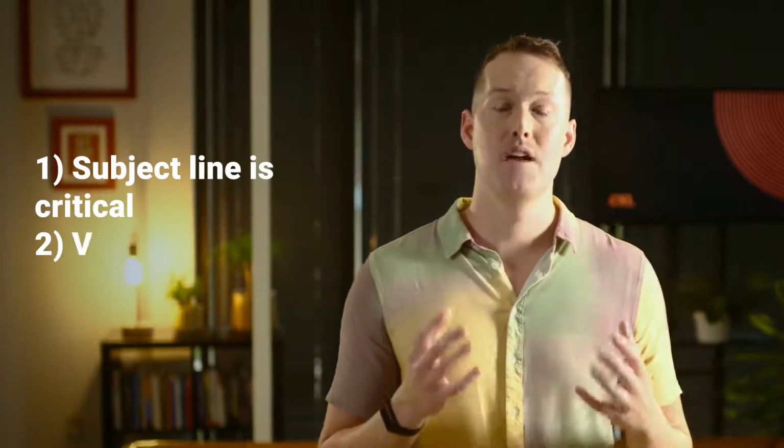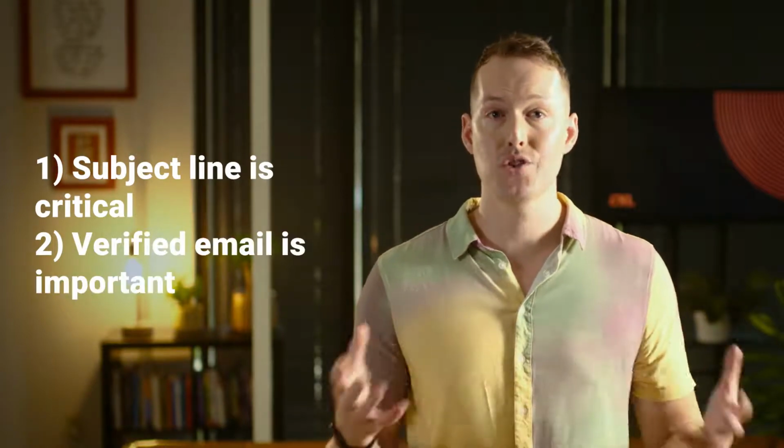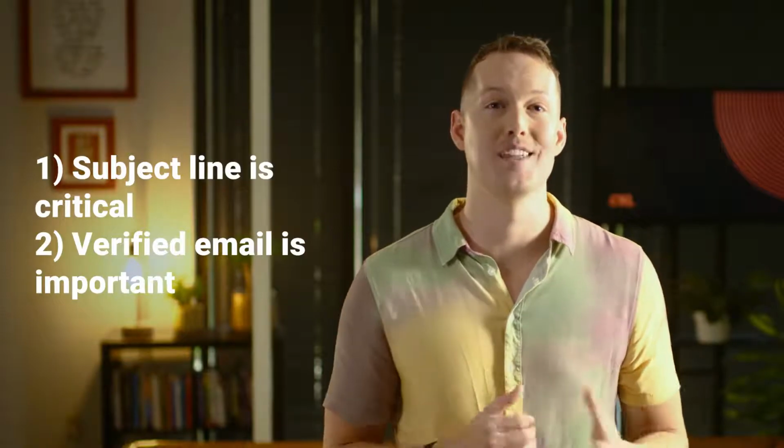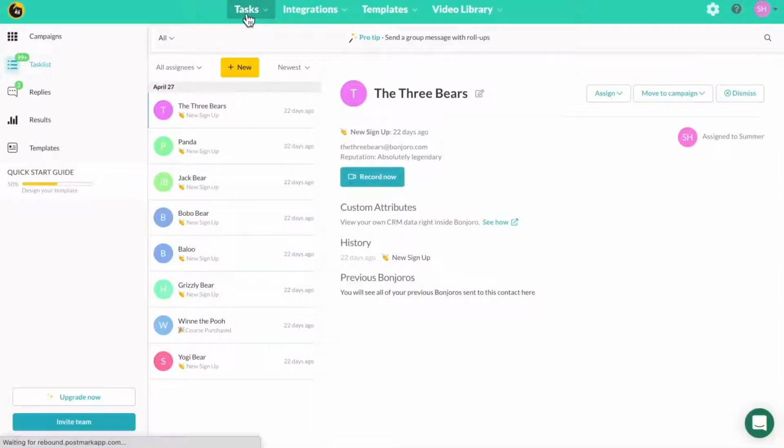Number 2, verified email is important. Here's a short video on how to set this up and when to do different types of video. As I mentioned previously, there are 2 main ways to verify your email address with Bonjoro, via OAuth or domain verification. The first of the 2 methods, OAuth, is a good fit if you're looking to quickly and simply verify your email and use either Gmail or Outlook.